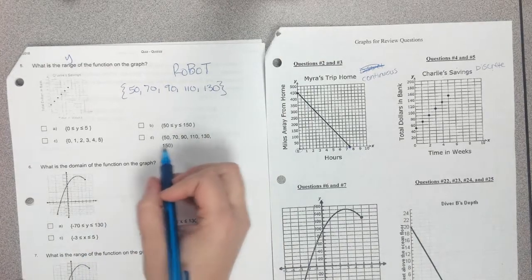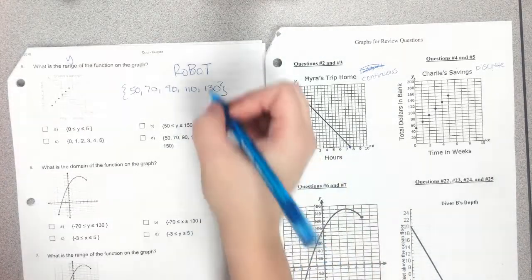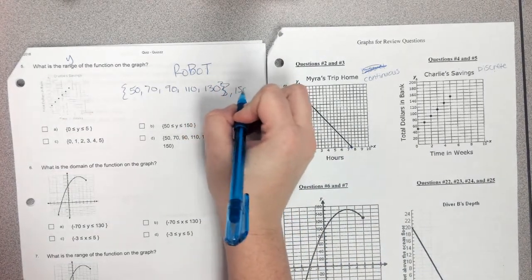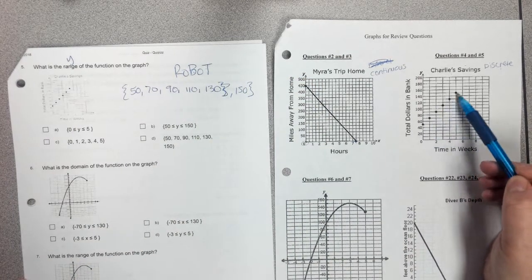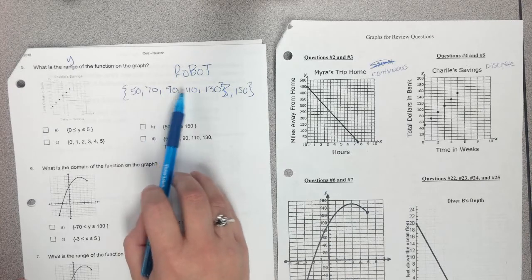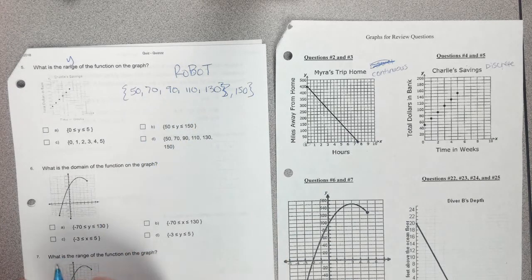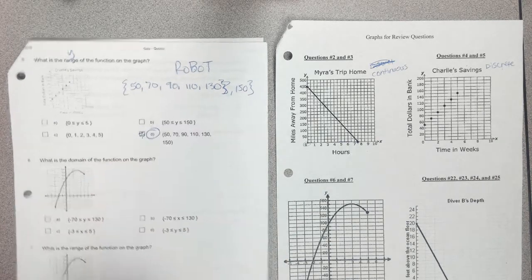So now again, do we go all the way up to 150? I missed a point. Don't do that. Make sure, right? Count your points. 1, 2, 3, 4, 5, 6. I should have 1, 2, 3, 4, 5, 6 values. This is the correct answer.